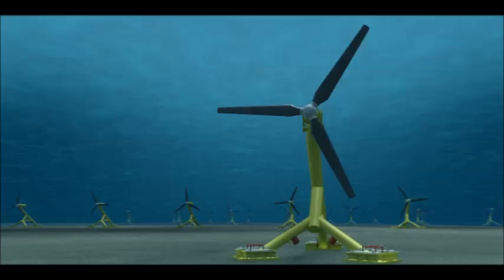Surface attenuator. These devices act similarly to point absorber buoys, with multiple floating segments connected to one another and oriented perpendicular to incoming waves. A flexing motion is created by swells that drive hydraulic pumps to generate electricity. Environmental effects are similar to those of point absorber buoys, with an additional concern that organisms could be pinched in the joints.